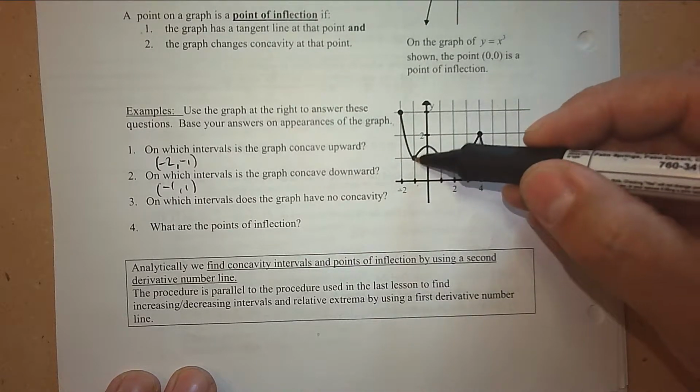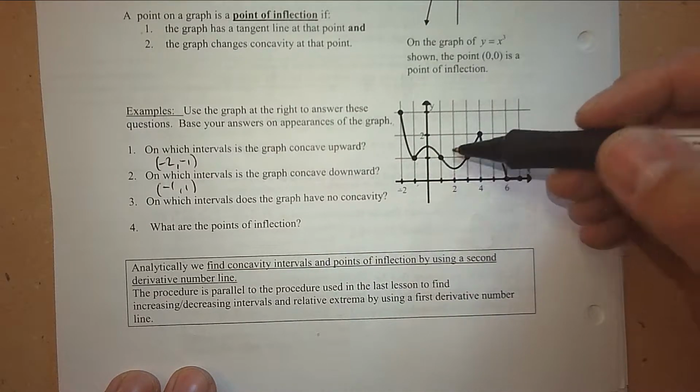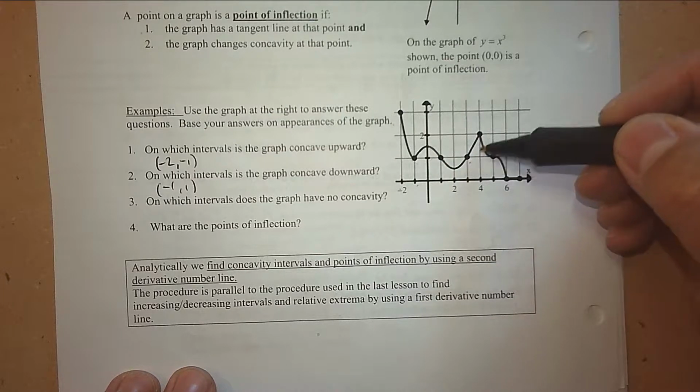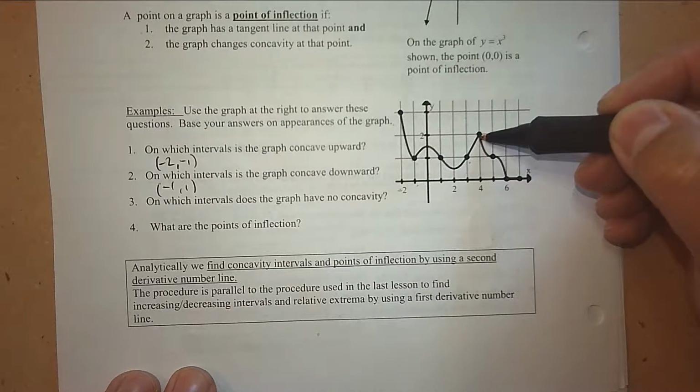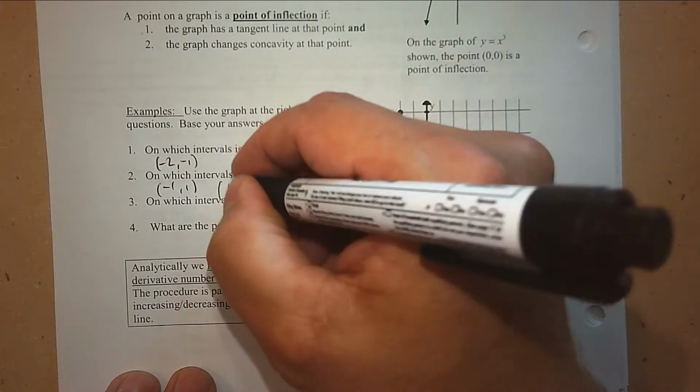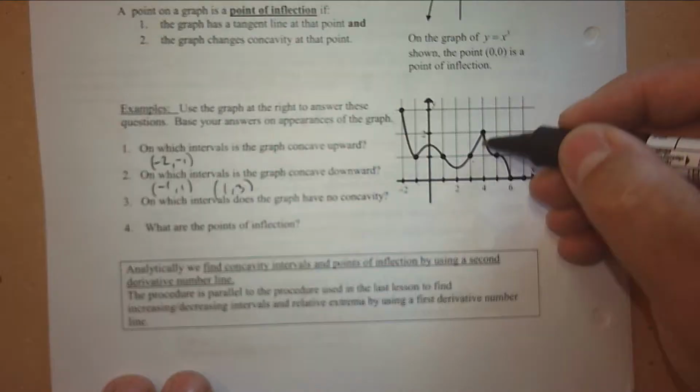Then a full frown. And then what happens from +1 to 2? All the way to what number? So from 1 to 3, it smiles, right? All the way. And then what happens?